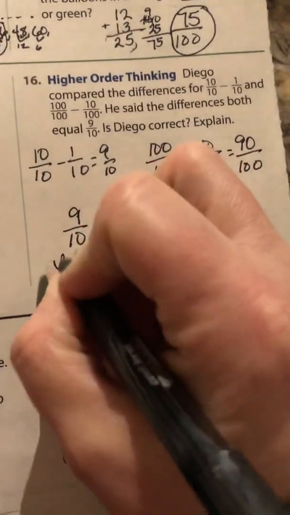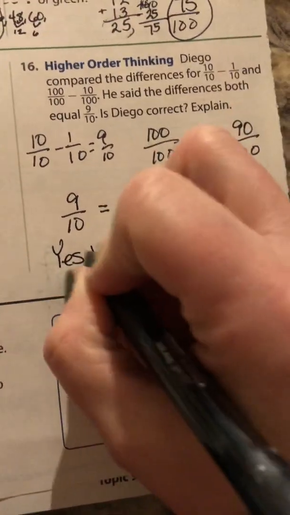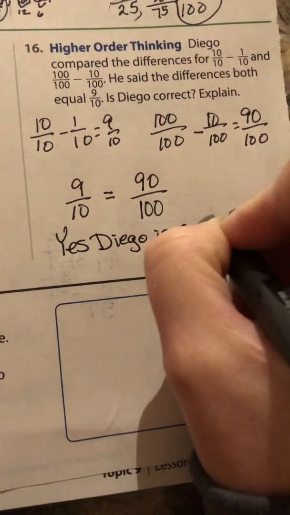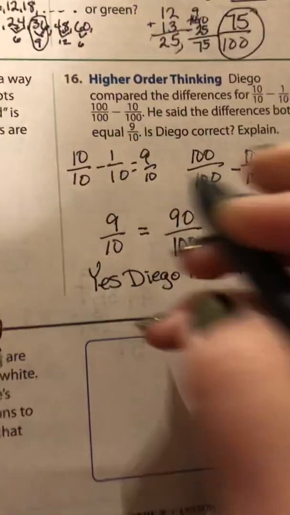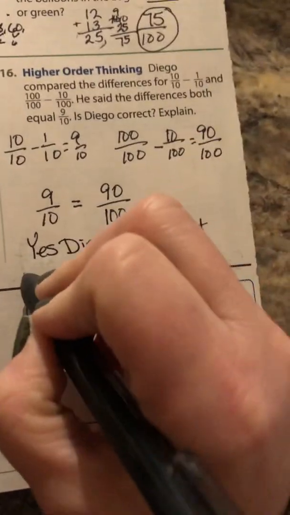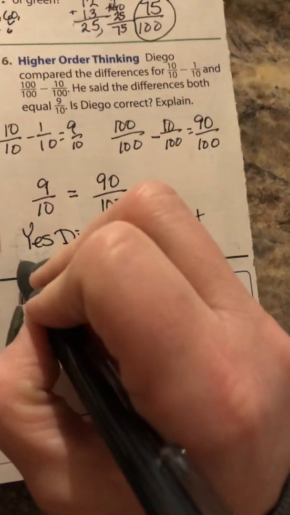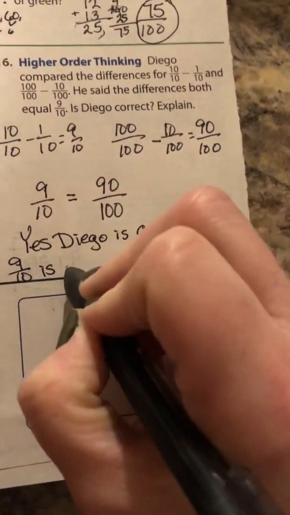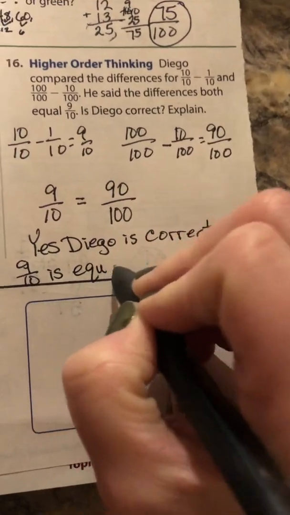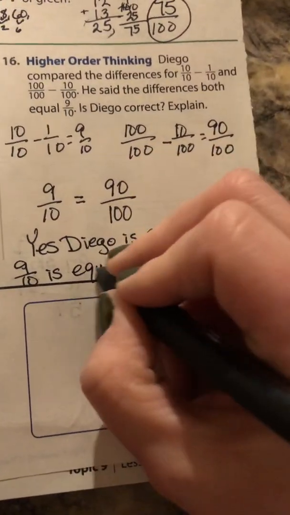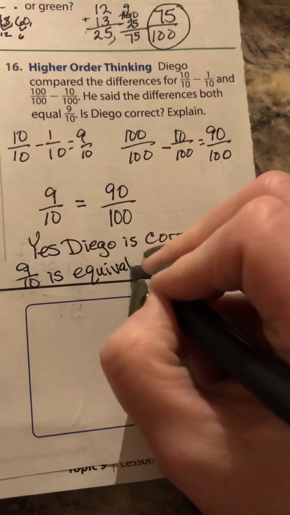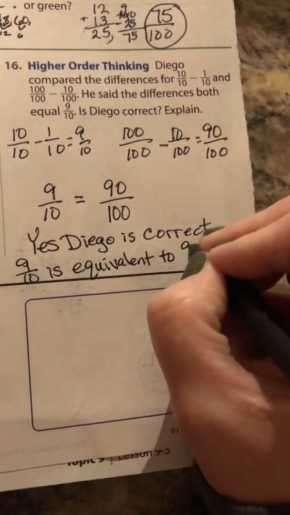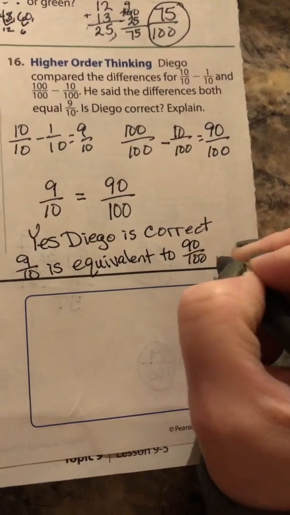So yes, Diego is correct. And why is he correct? Because 9 tenths is, here's a word you never think you see again, equivalent to 90 hundredths.